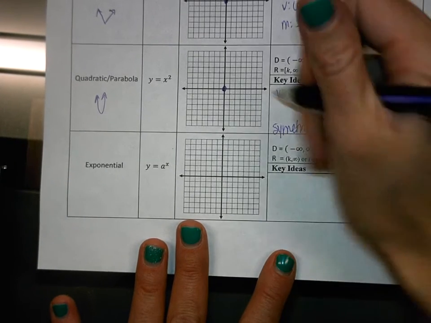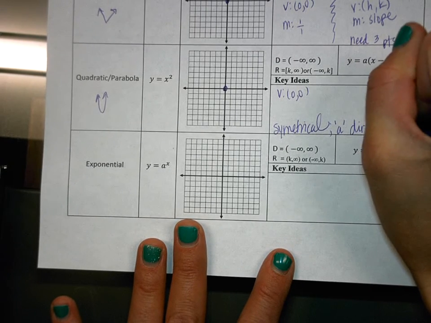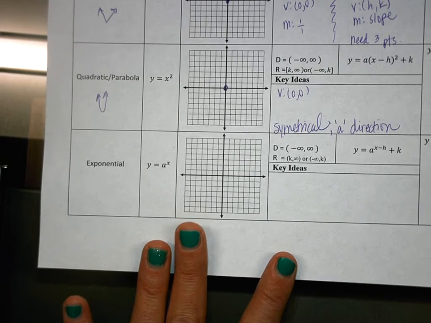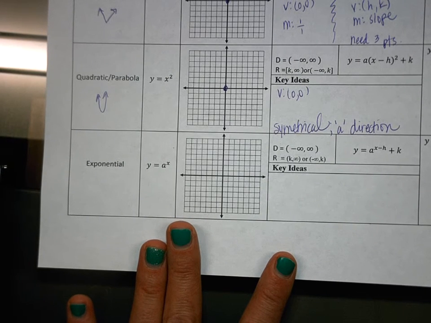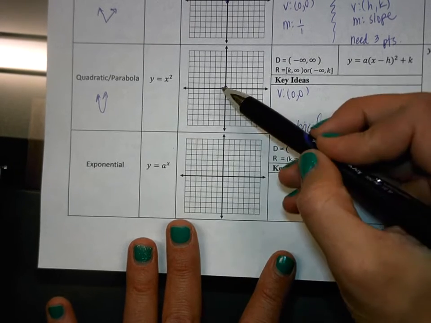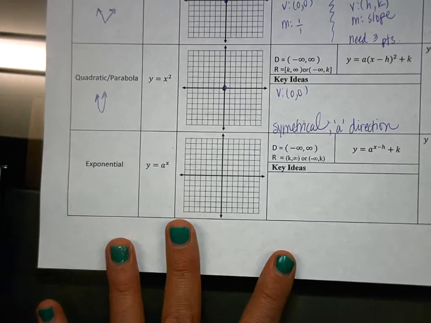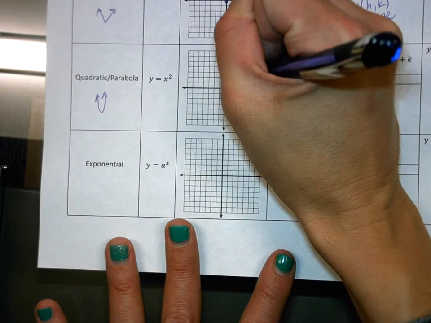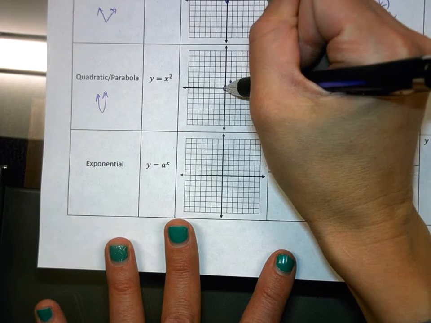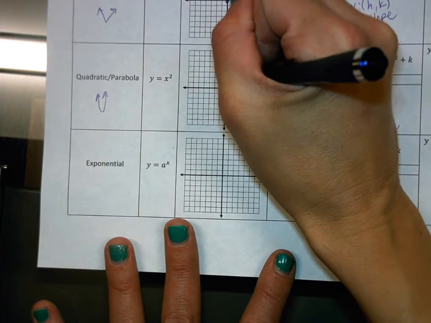Also, A gives you your direction, meaning up or down, right? So if your A value is positive, it's curving up. If your A value is negative, it is going down. And so what you can do oftentimes with parabolas is just plug in a value, like let's say I plug in 1 for x. Well, what is 1 squared? 1. And so that means that there is a value at 1, 1. And then since it's symmetrical, there's also one at negative 1, 1. And then we can draw our curve.